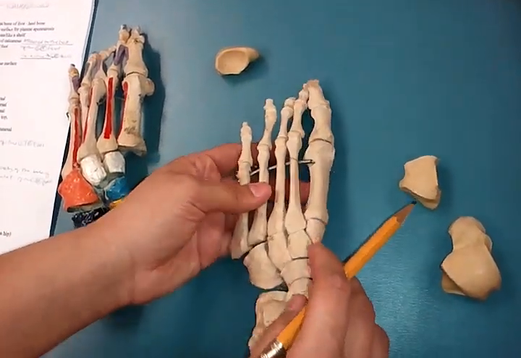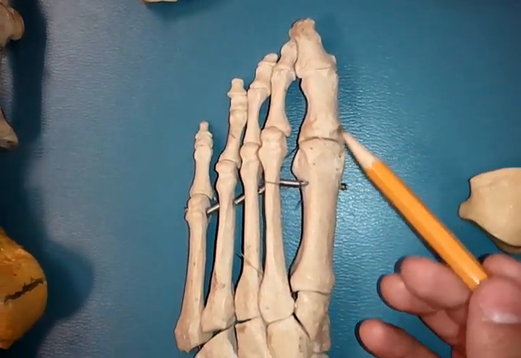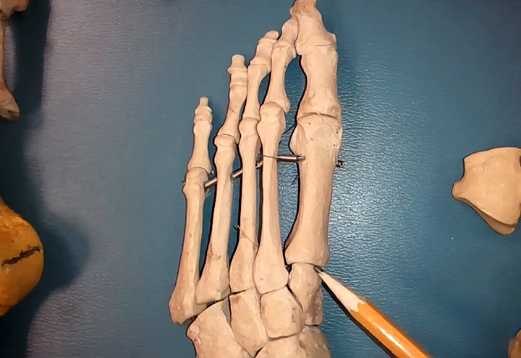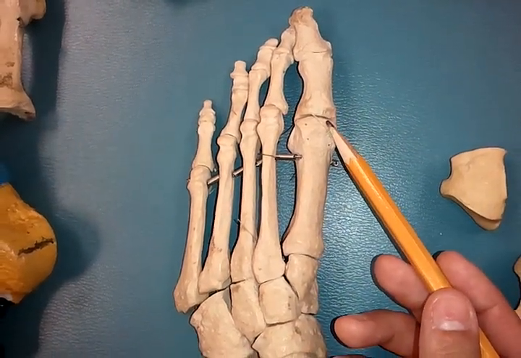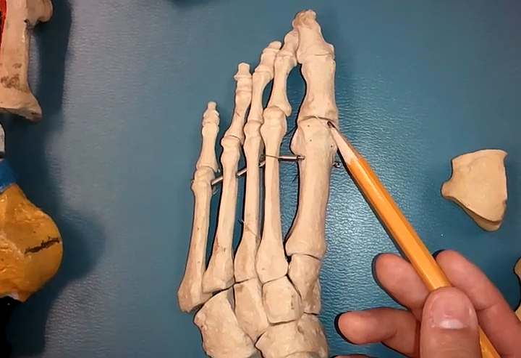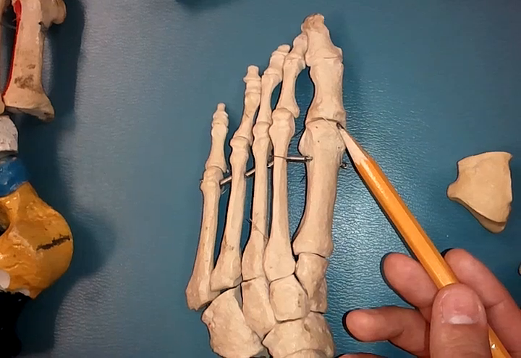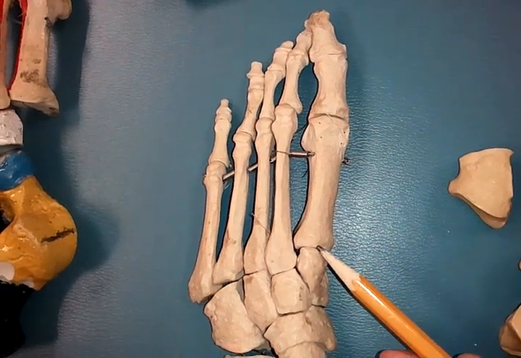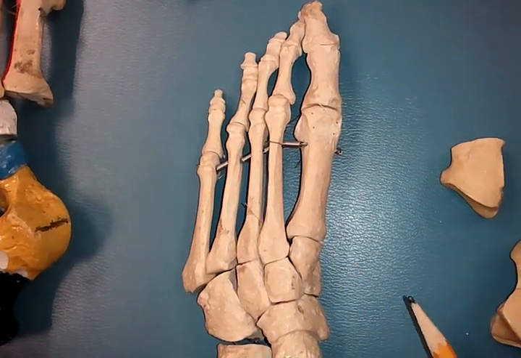You have a head, which is more distal, and a base, which is next to your tarsals. So we say the head of the first metatarsal of the left foot, and the base of the first metatarsal of the left foot.